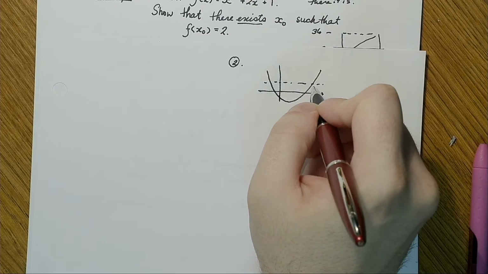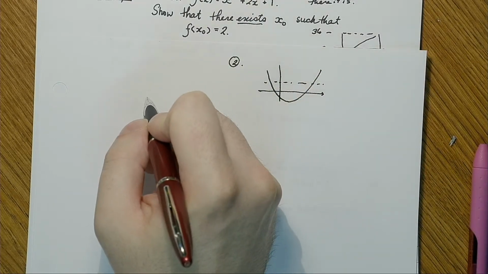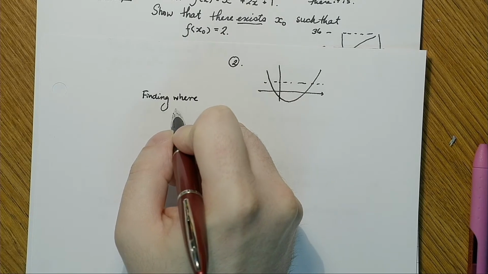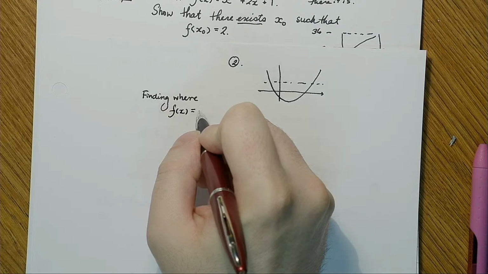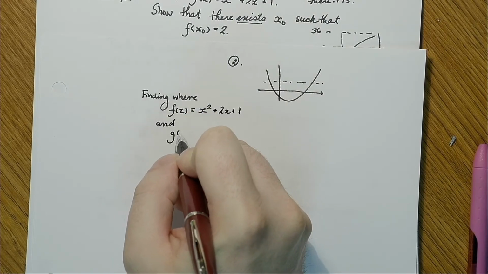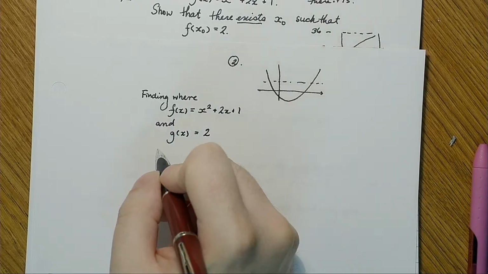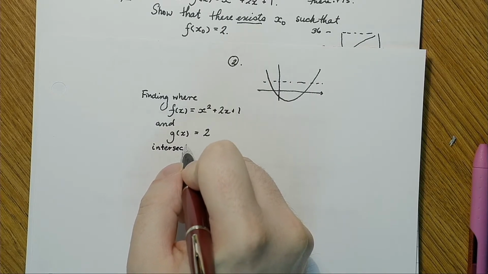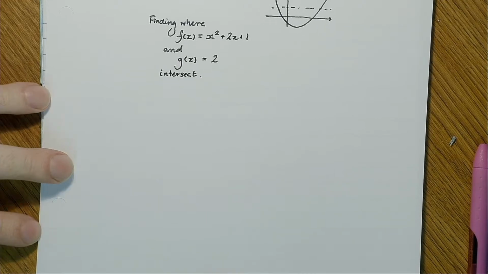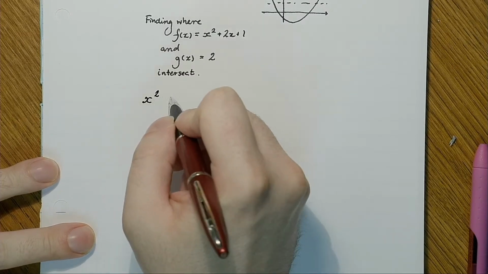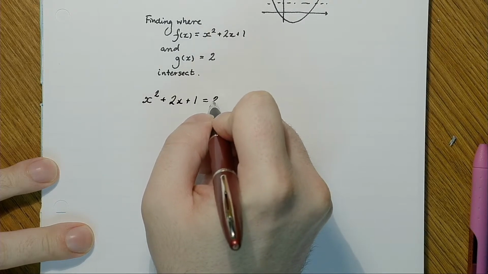So what that is actually saying is we're looking for where f of x, which is x squared plus 2x plus 1, and g of x equals 2 intersect. So we have x squared plus 2x plus 1 equals 2.